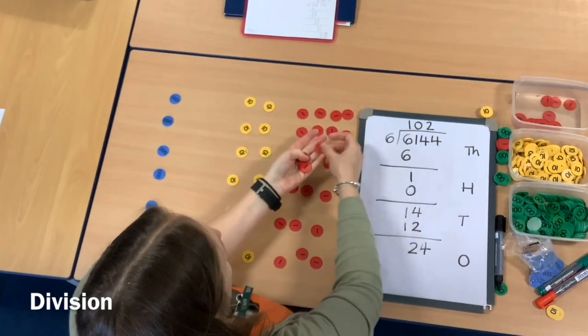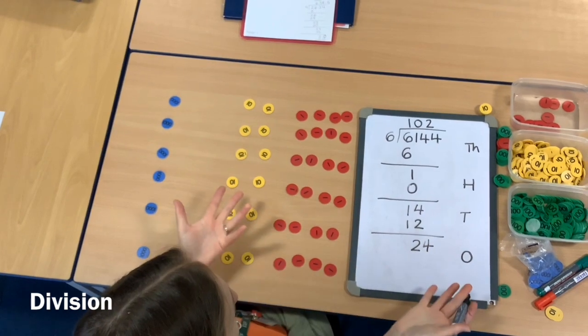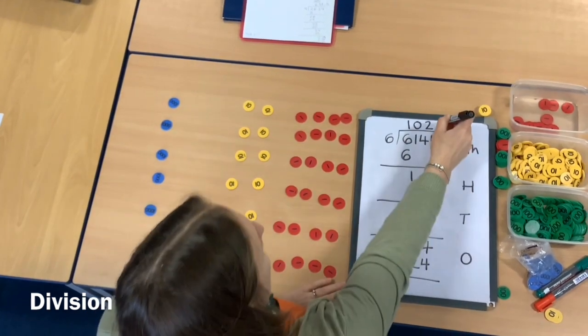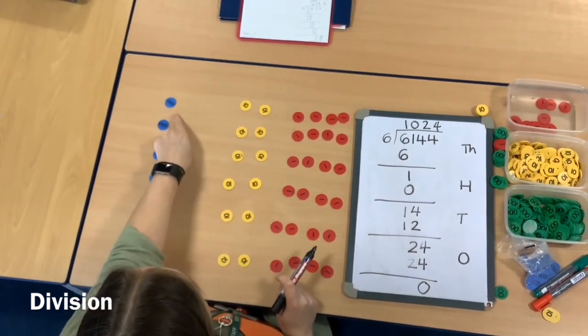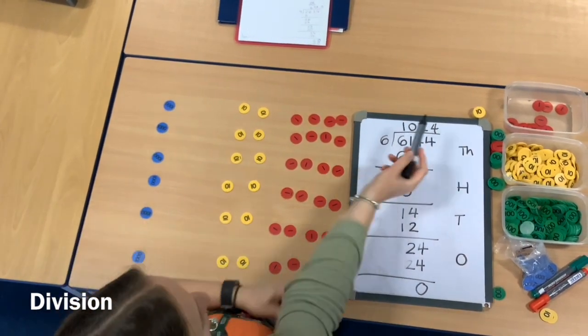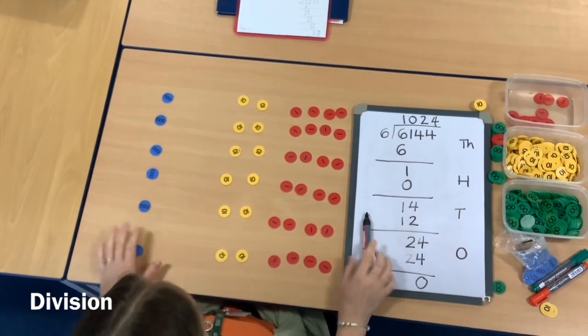And there we go, 4, 5, 6. So I've shared them all out, I haven't got any left, so there's no remainder. So 24 of them have been shared out. There are 4 in each group, and that's where I stop. So I've got 1,024 in each group. So my answer, the quotient, is 1,024. Okay, so that's example 1.